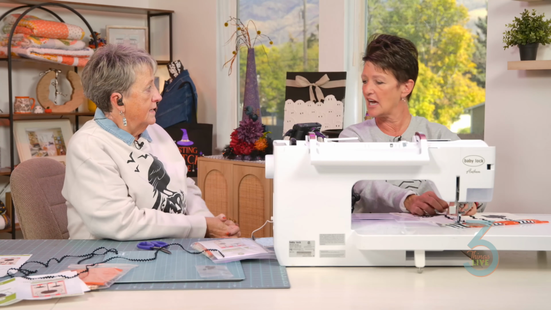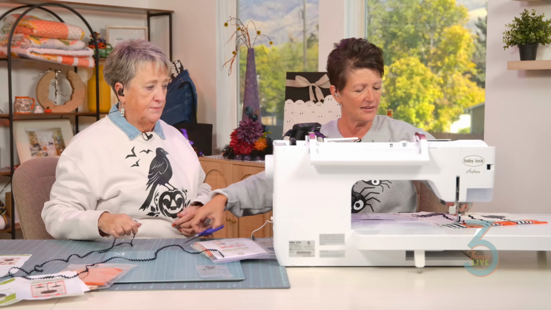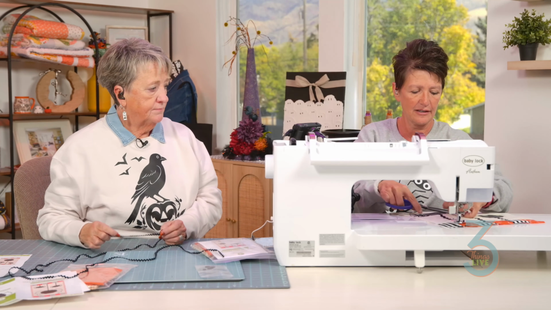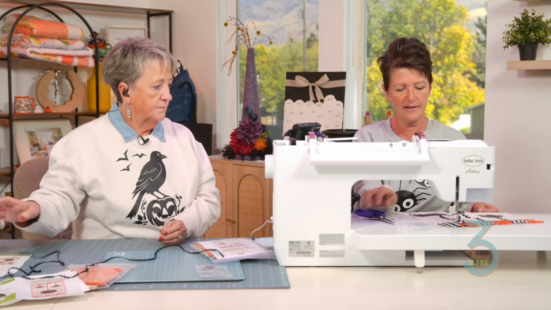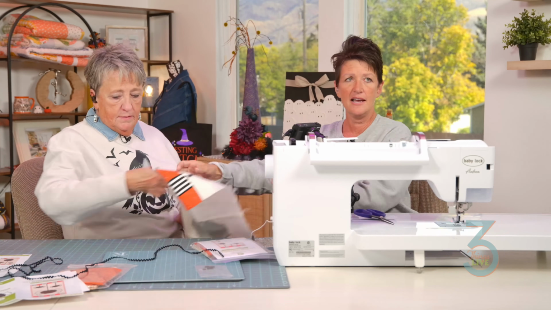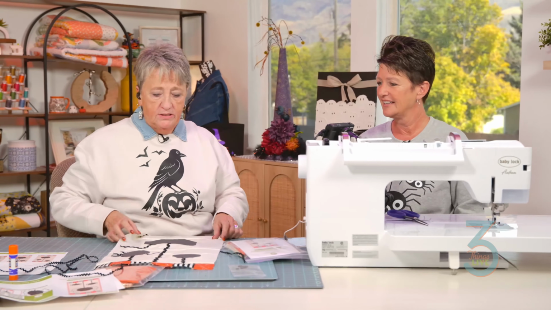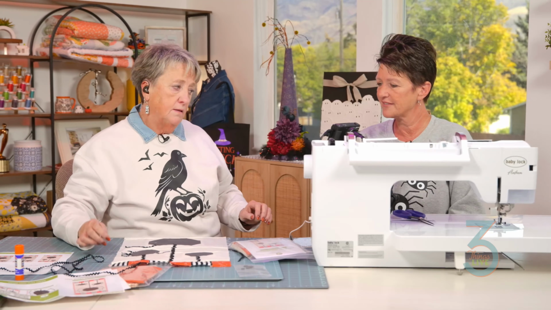Kyle, I have a leg on. Yay! I have a leg up, Kyle. I'm going to trim those right there. All right. Look at how awesome that was. That's so easy. And if that was black thread, you wouldn't even have seen that.